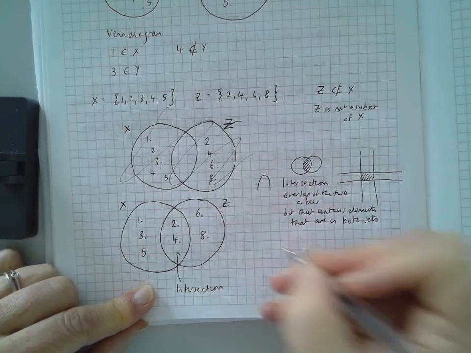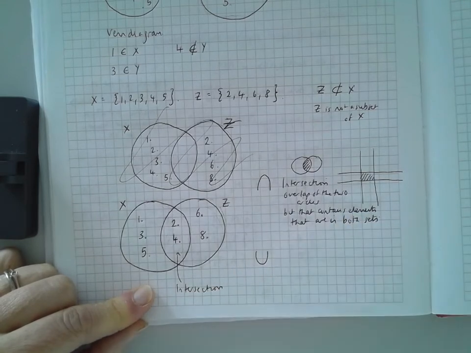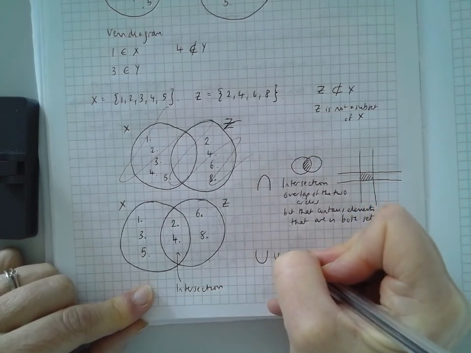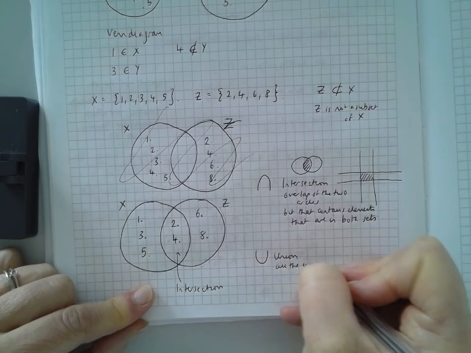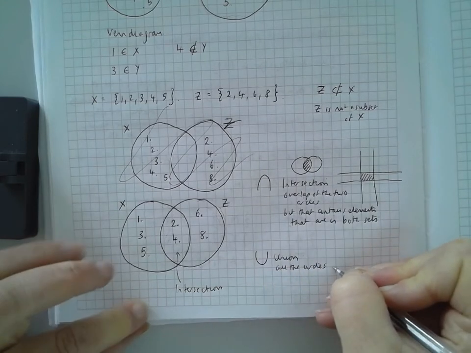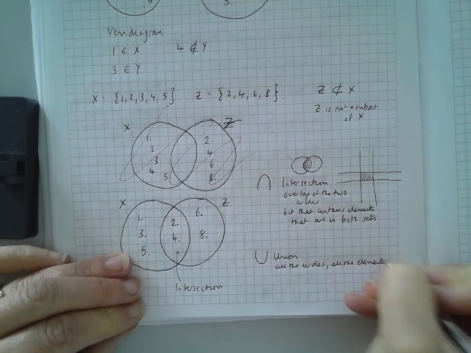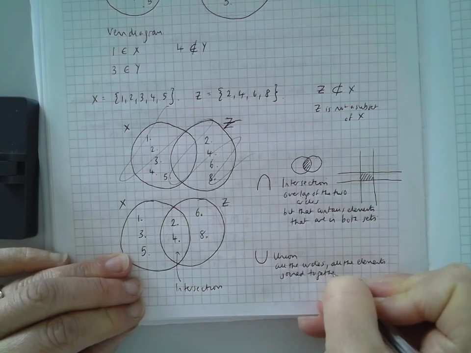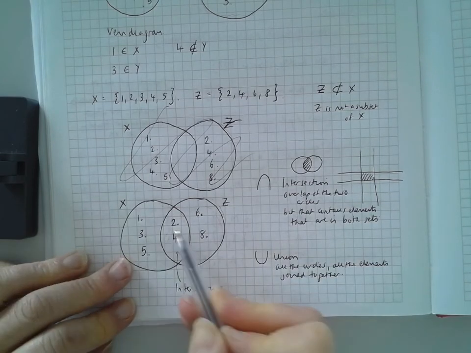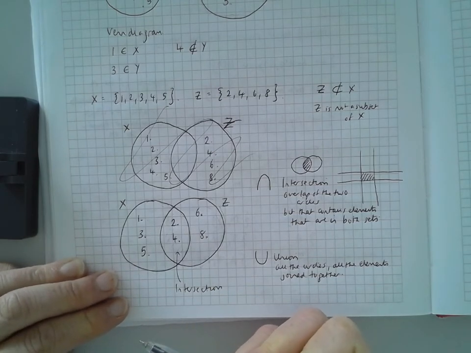And then we have the union, which is like a U but without the tag, and that is all the circles, or both the circles, sometimes we have 3 circles though, all the circles, all the elements joined together. So in union, it would be 1, 3, 5, 2, 4, 6, 8. That would be the set. That's the union of X and Z. How do we write that?